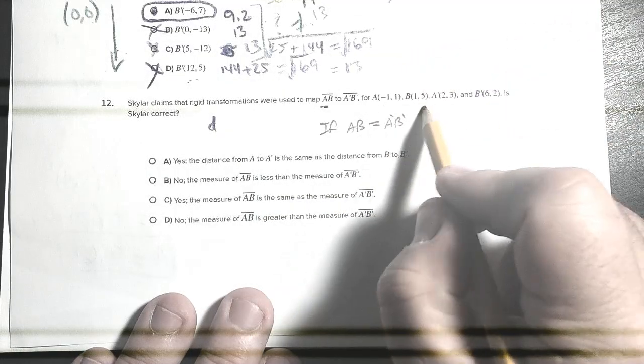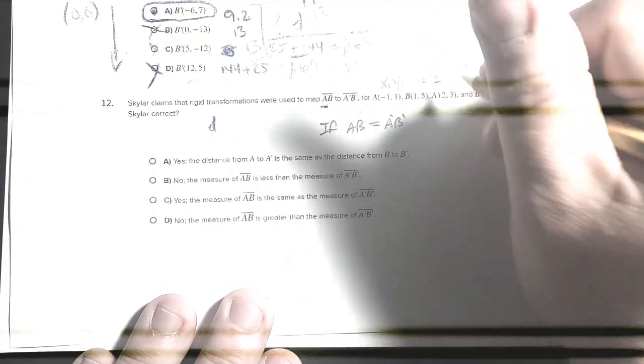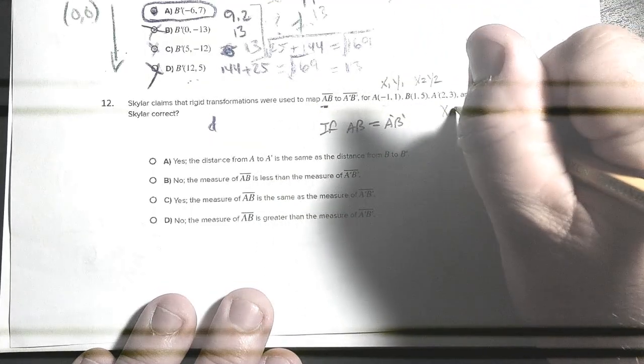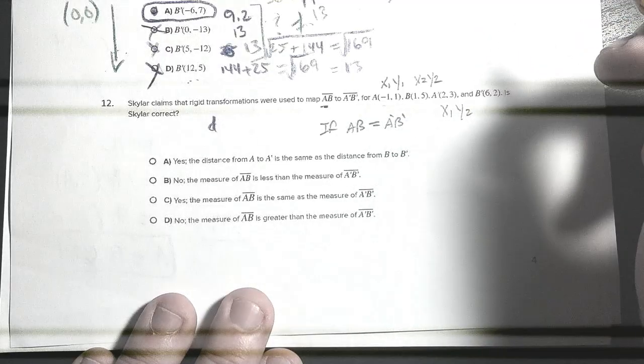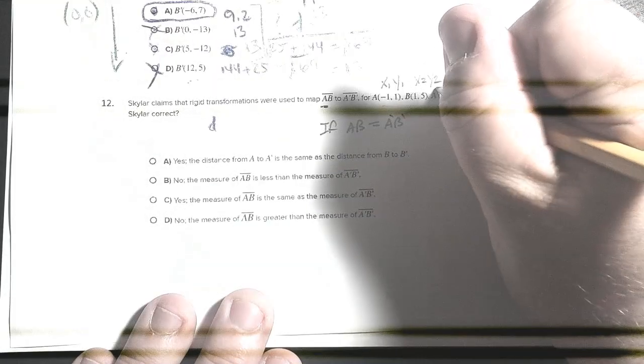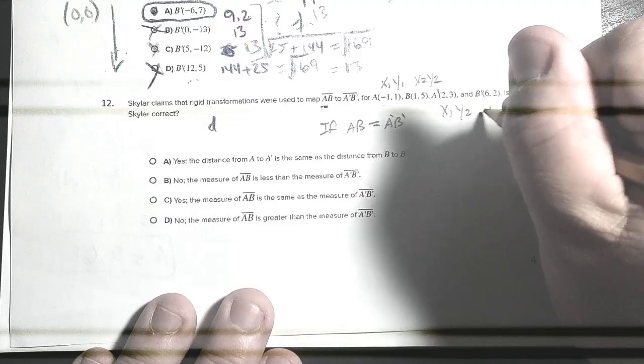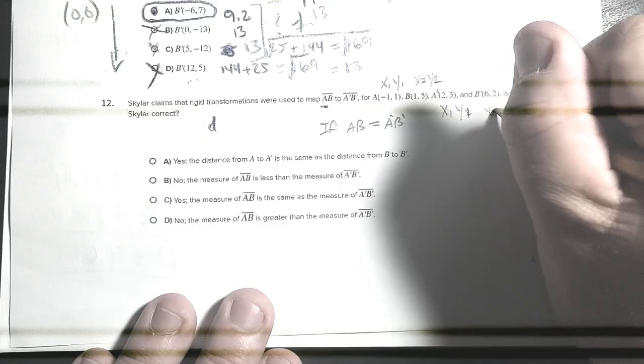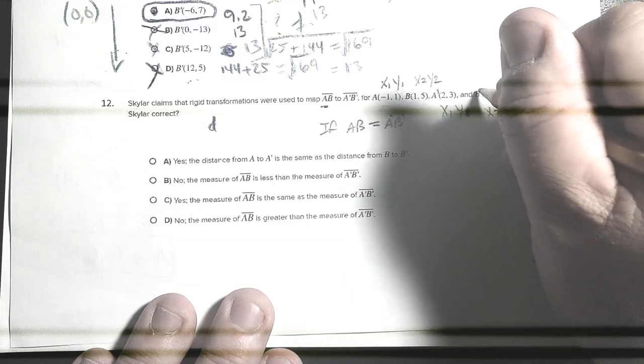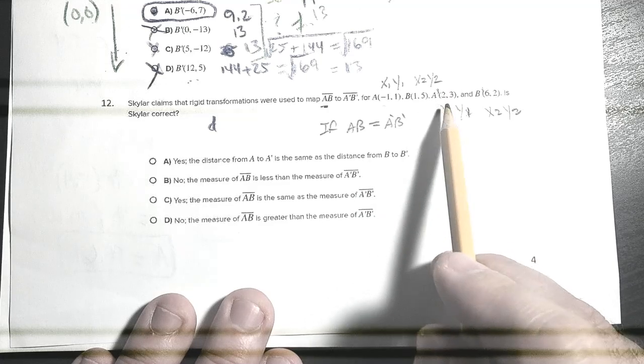So we want to see if AB equals A prime B prime. So for AB, let's call these X1, Y1, X2, Y2, and then down here X1, Y1 for A prime, and X2, Y2 for B prime.